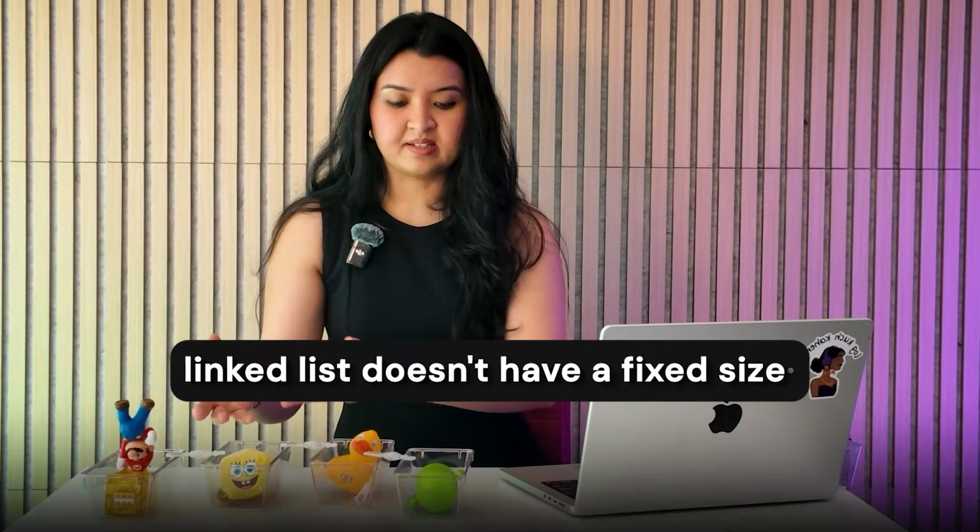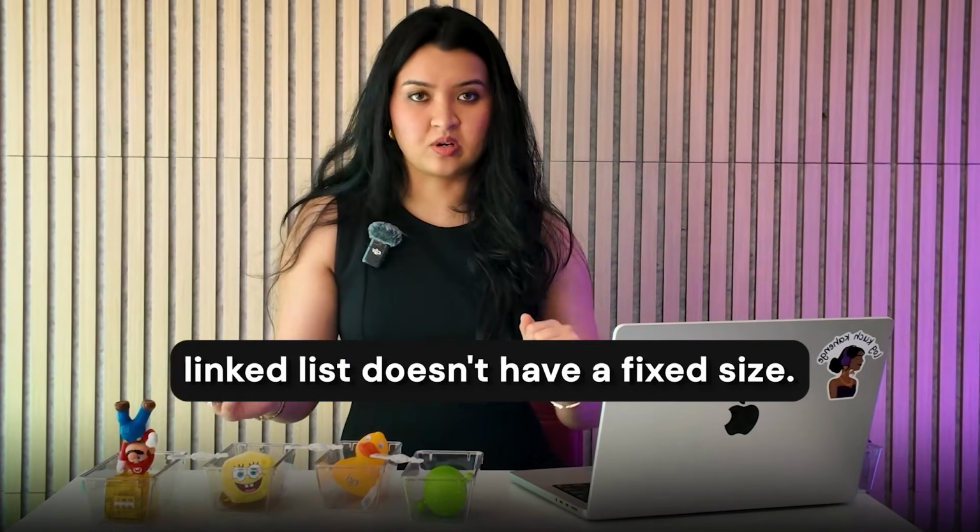Another important thing to note is a linked list doesn't have a fixed size. You can just keep adding stuff as long as you have memory.